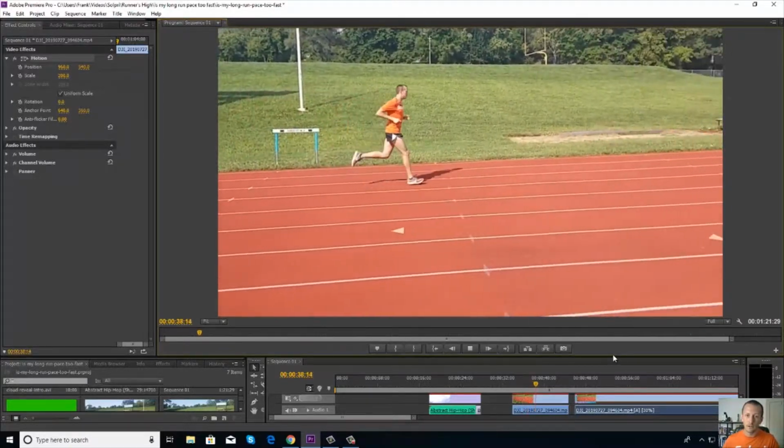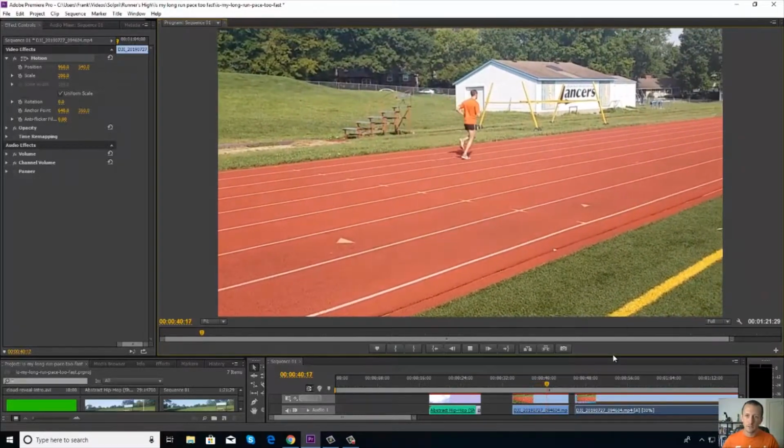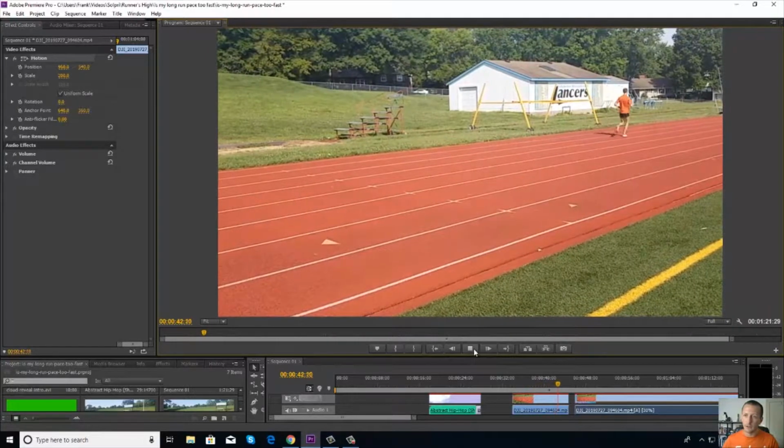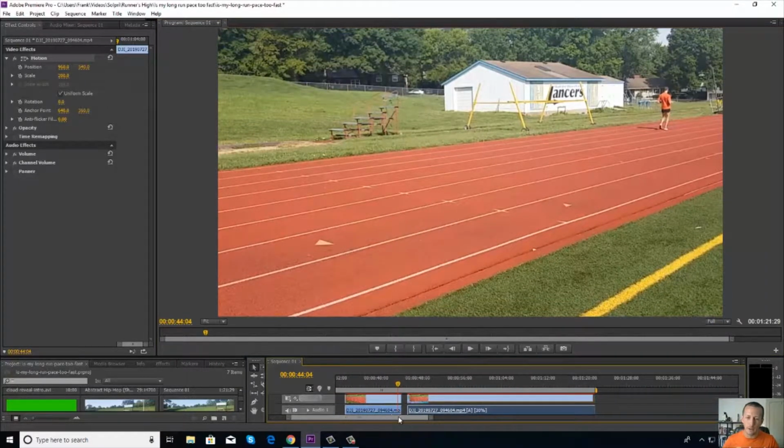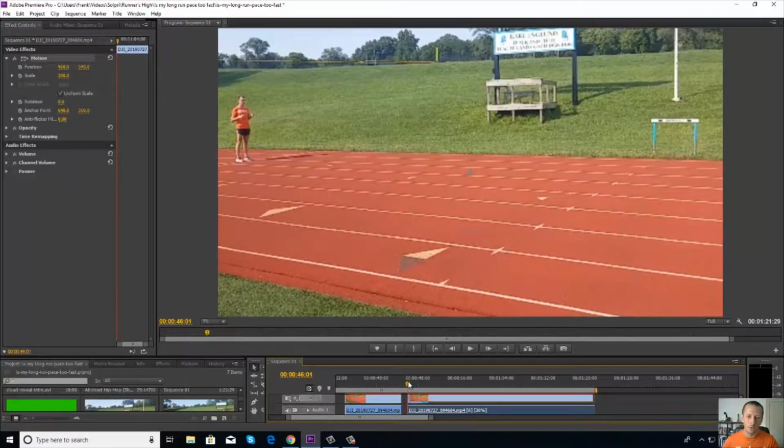So here I am accelerating and then deceleration. It's not anything too terribly fancy. Typically you're going to be doing strides in a full 100-meter pattern. I was trying to do this for another video. It didn't quite work out when my mic cut out. So let's take a look at the slow-mo version.